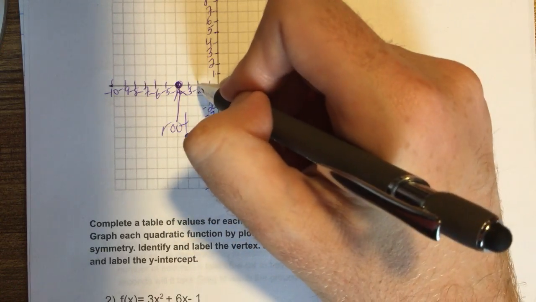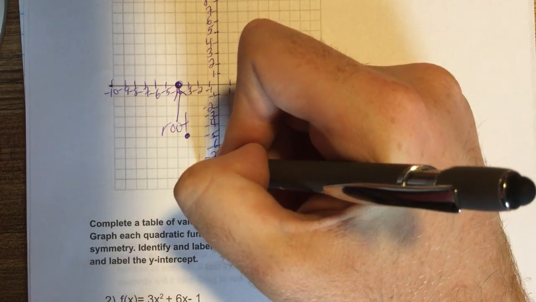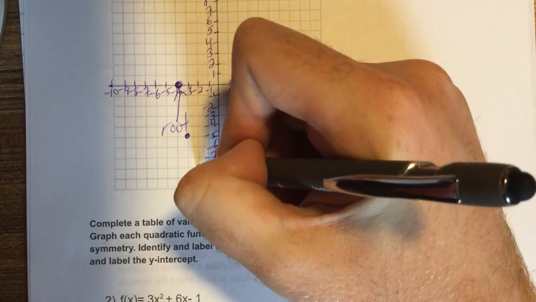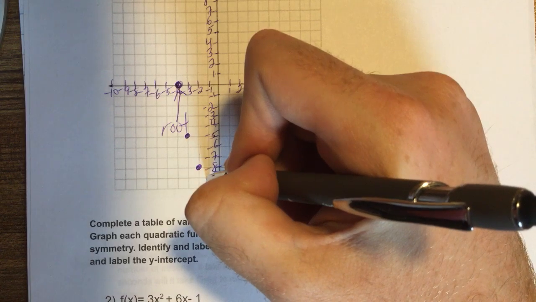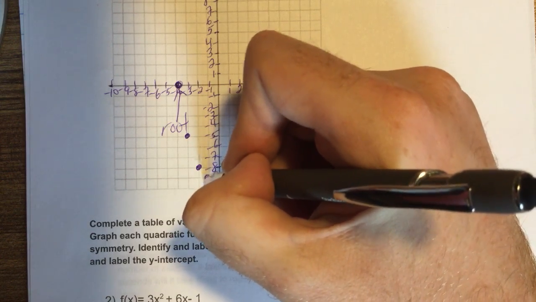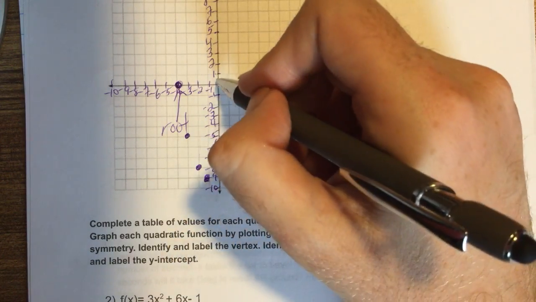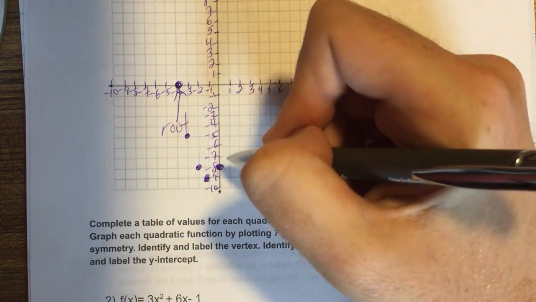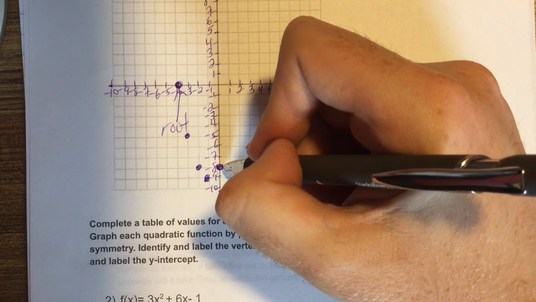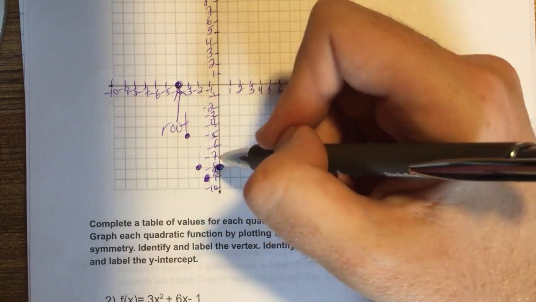Negative 2, negative 8. Negative 1, 9. Negative 9, rather. 0, negative 8. And right there, you have x is 0 and y is negative 8. That's your y-intercept.